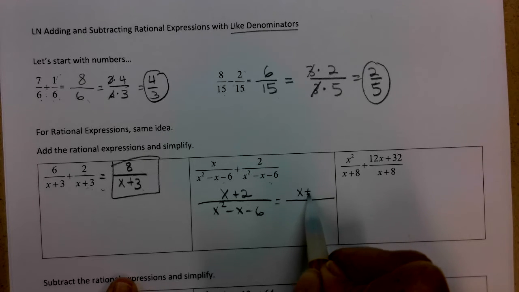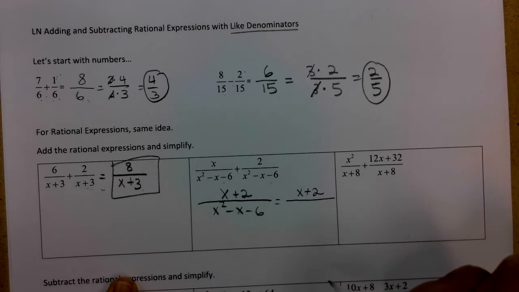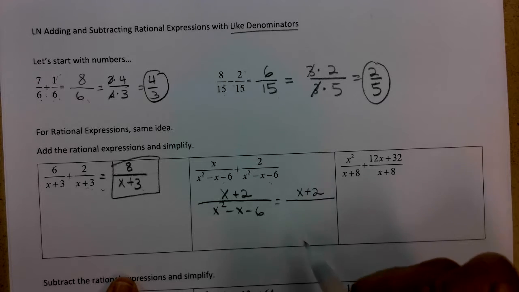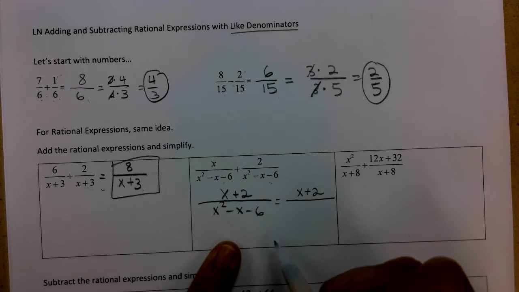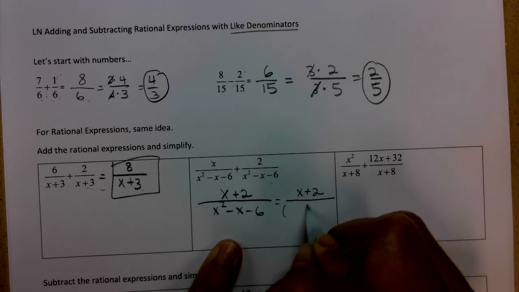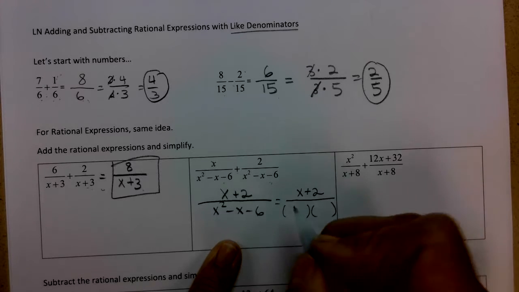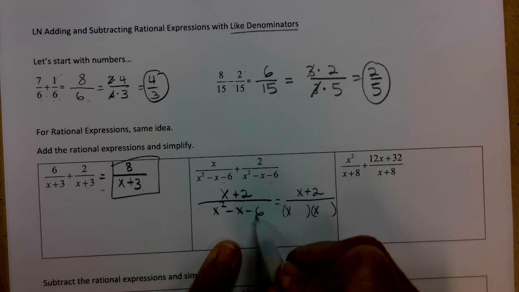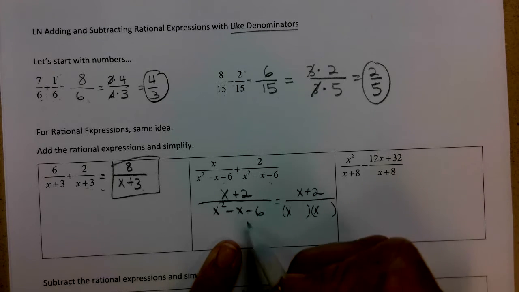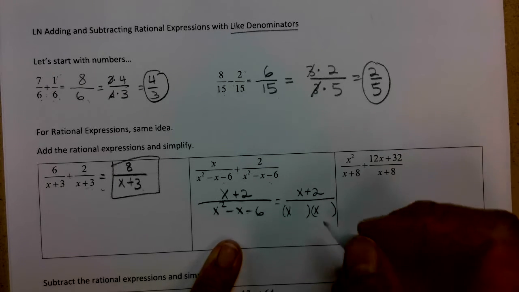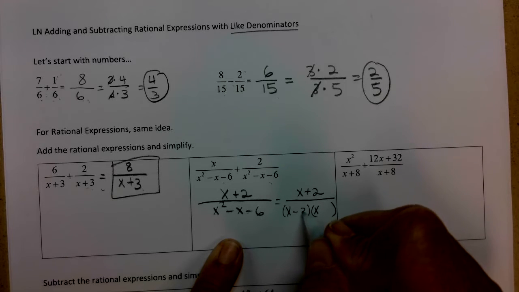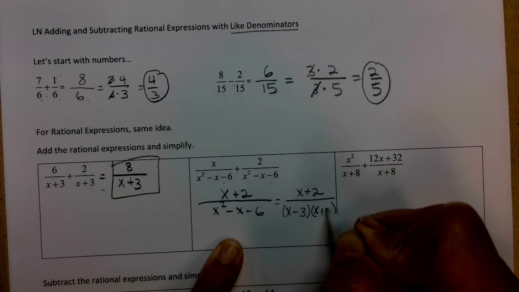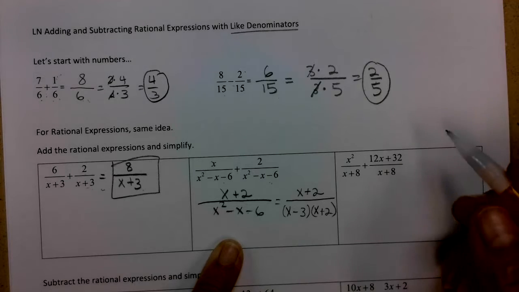So the x plus 2, there's nothing to be done about that. It's just waiting to see if it's got a partner down below. So if I factor x squared minus x minus 6, what do I get? How does that factor? So we're looking for numbers that will multiply to -6, subtract to give the 1, or add to give the -1, however you think of that. I think of it as -3 and a +2. Hey, there it is, right?